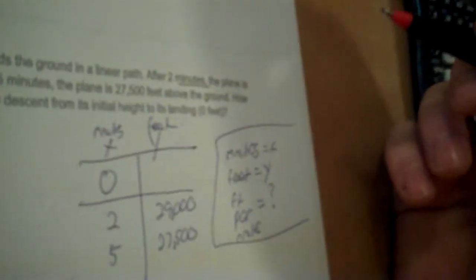Then 5 minutes is with 27,500 feet. So that's a pairing. Then at the end of the problem, 0 feet. And we're trying to find the minutes that go at that. That's the answer to the problem.